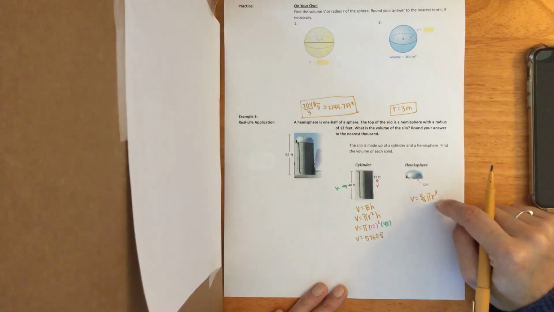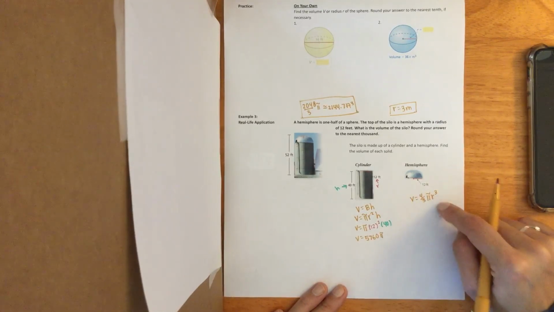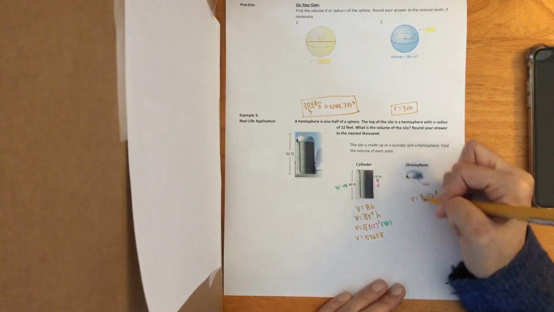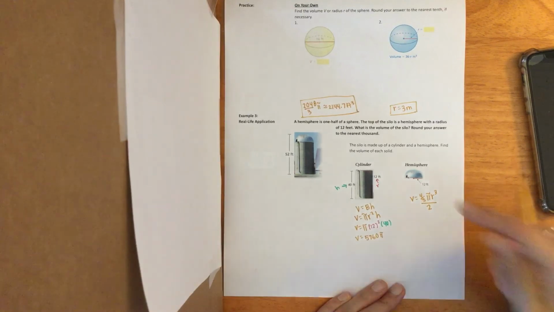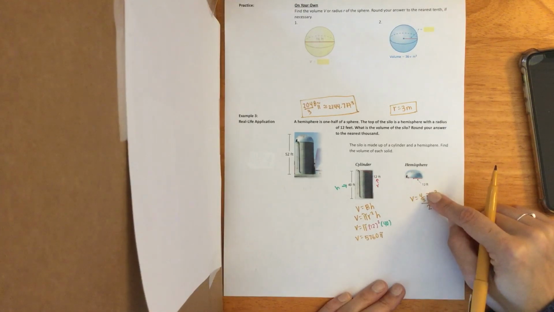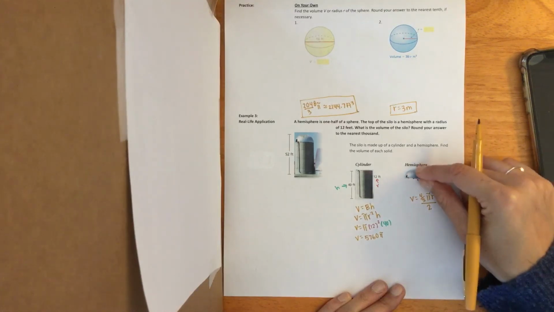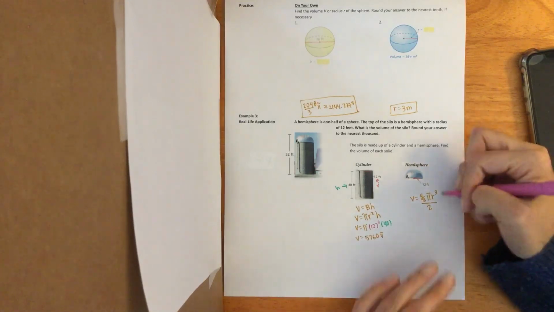We don't have an entire sphere, and this is the formula for a sphere, not for a hemisphere. So if we want the formula for a hemisphere, we've got to take this and divide it by 2. You've got to take half of it. You could take this and multiply by 1/2. It's the same thing, but I think some of you are more visual when you understand you have this divided by 2 because it's a hemisphere, half of a sphere.